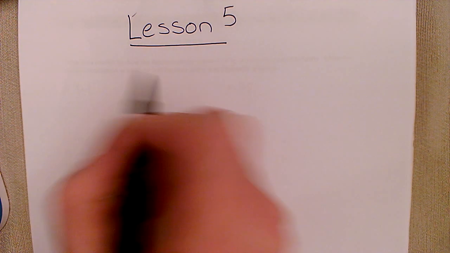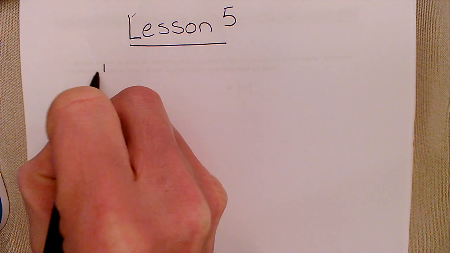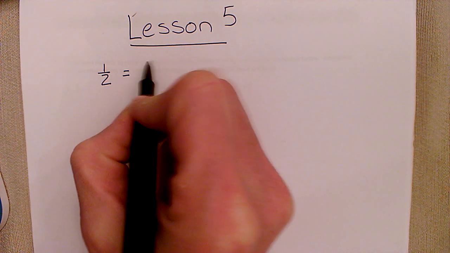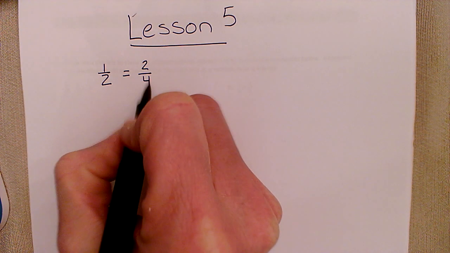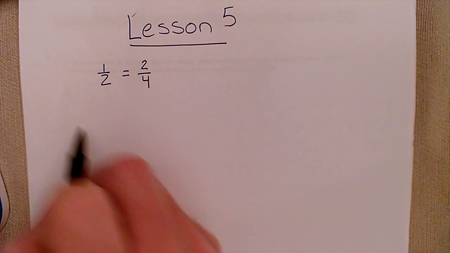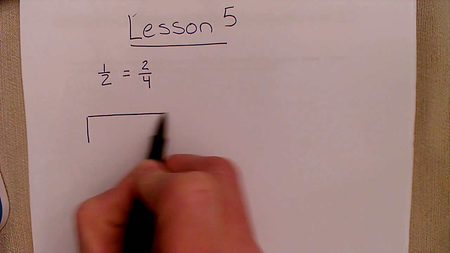In yesterday's lesson, we were taking fractions and decomposing them, pulling them apart into smaller pieces, and then finding equivalent fractions. So for example, if I wanted to show that 1/2 was equal to 2/4, the way that we did it was we drew a tape diagram.